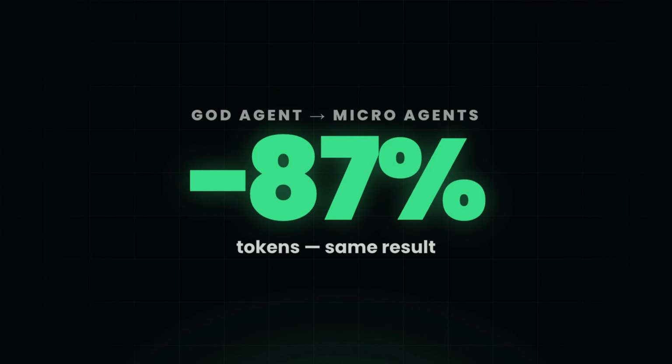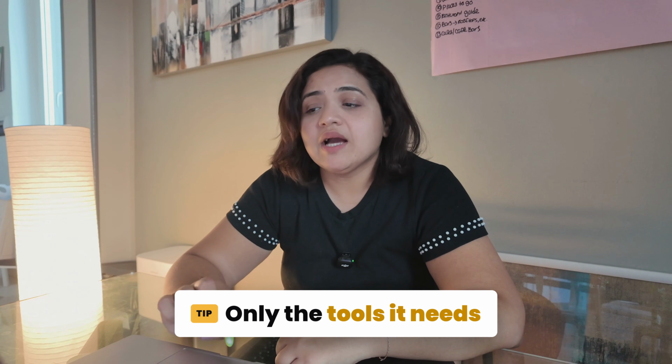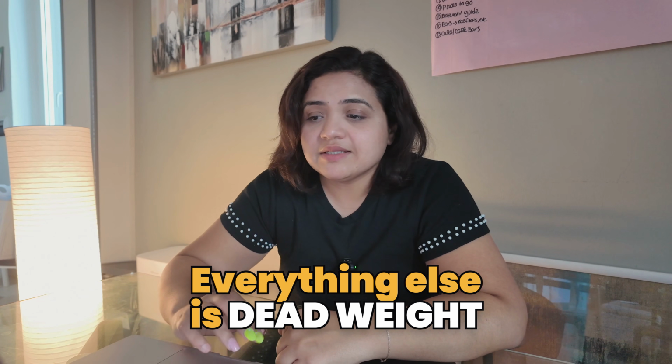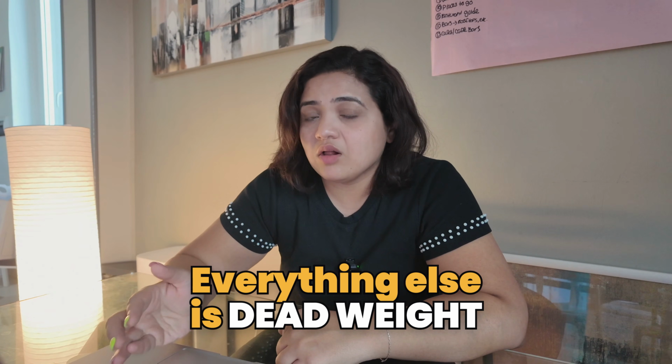Now, there's a model job. That's 87% cheaper for the exact same result. So the principle stays the same. An agent should only carry the tools it needs for its job. Everything else is dead weight because you're paying for every single call.